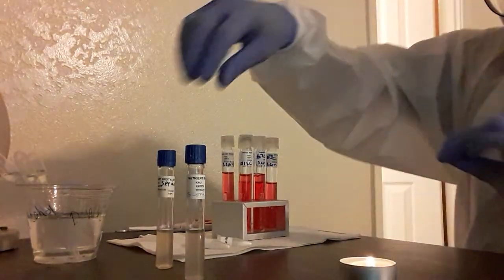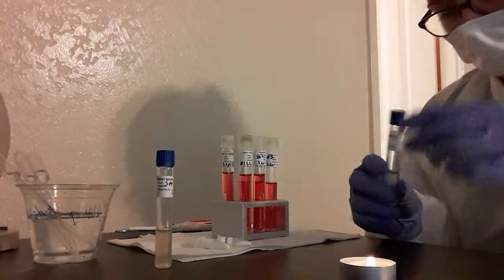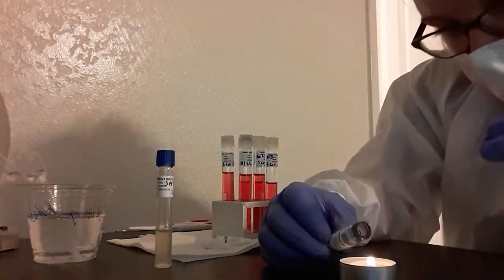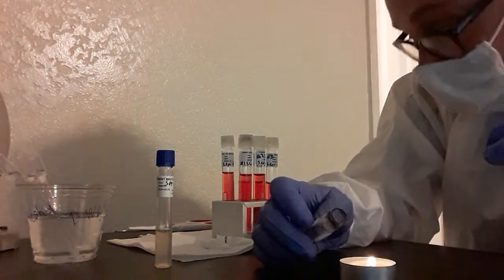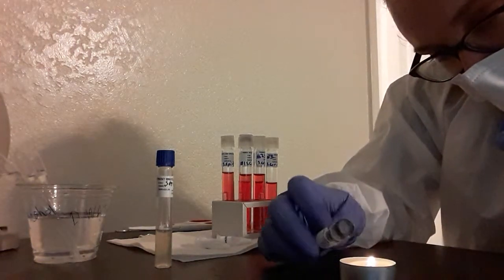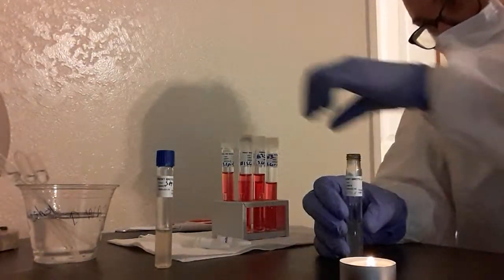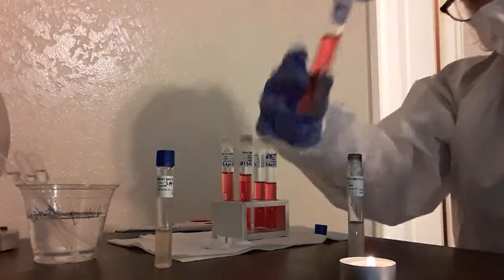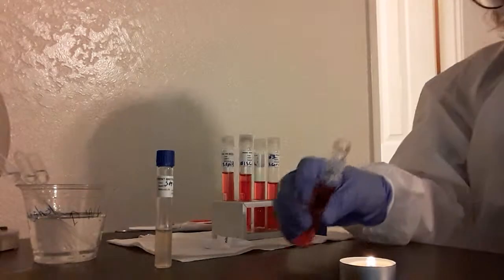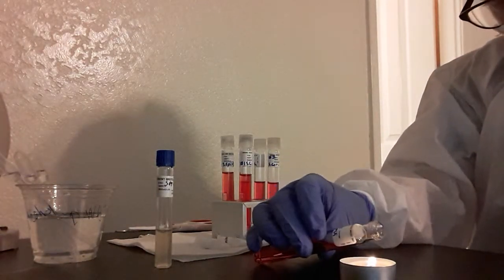and then I'm going to make sure that I grab my S. cerevisiae, which is right here. And then I'm going to sterilize the top of this, because I'm going to use my little pipettes over there to drop 4 drops into my red broth. And I'm going to be very careful not to spill this because these are very full.